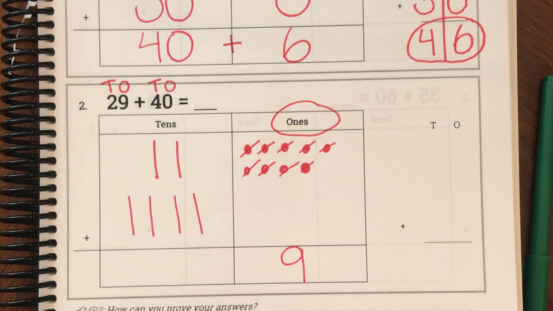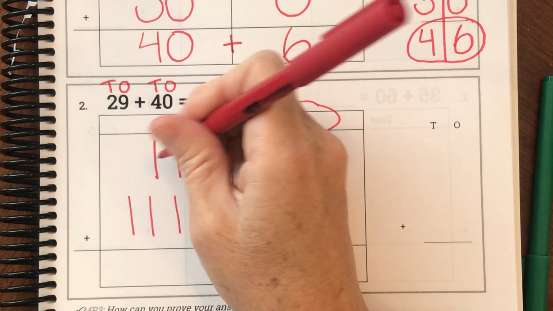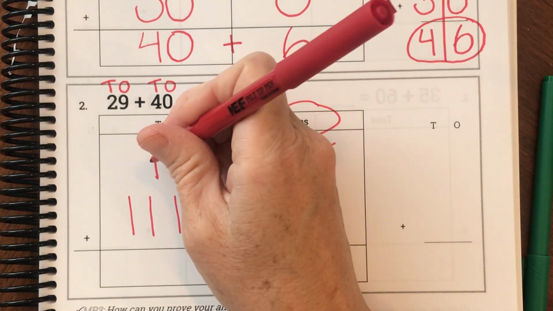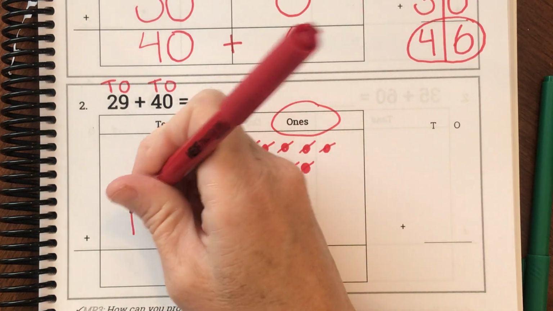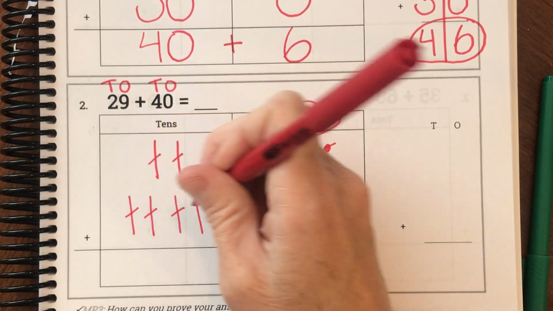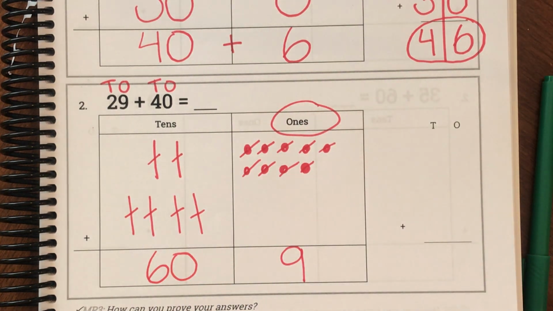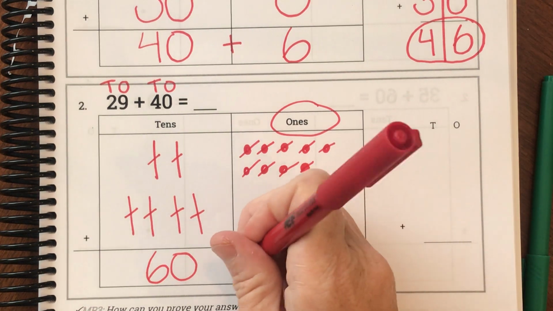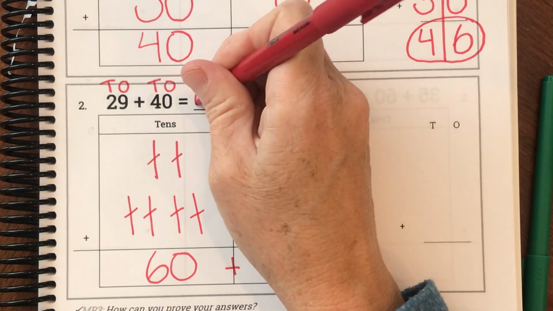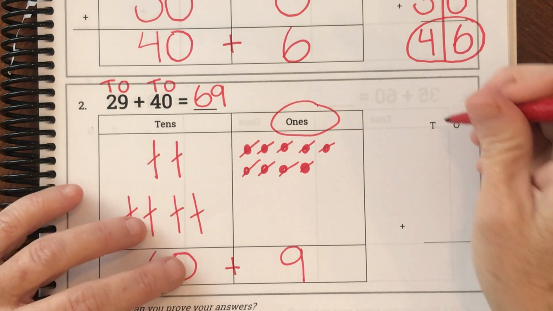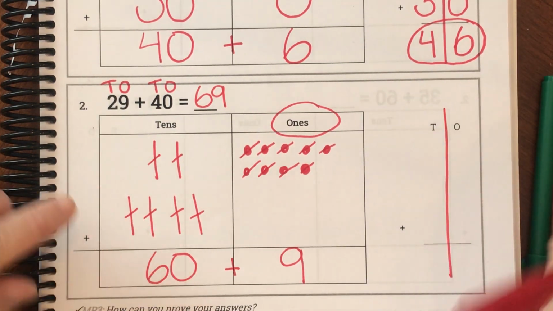And how many tens do I have? I have 1, 2, 3, 4, 5, 6, but they're not worth ones, they're worth 10. So I'm going to say I have 10, 20, 30, 40, 50, 60. So I have 6 tens, which is worth 60. So when I put this together, I have 60 and I have 9, so I have 69 is my sum.